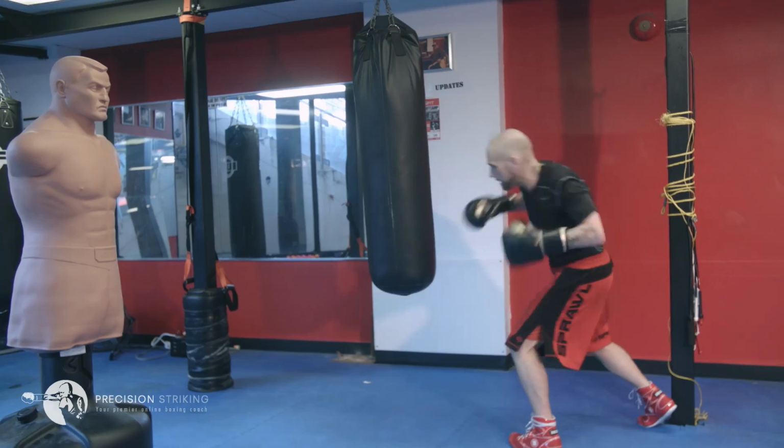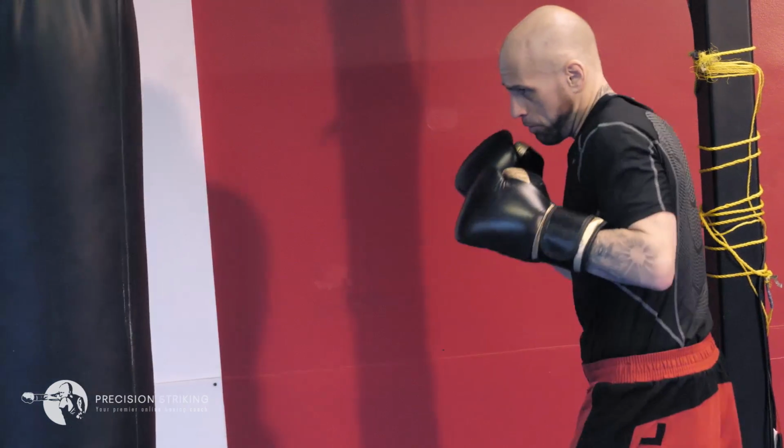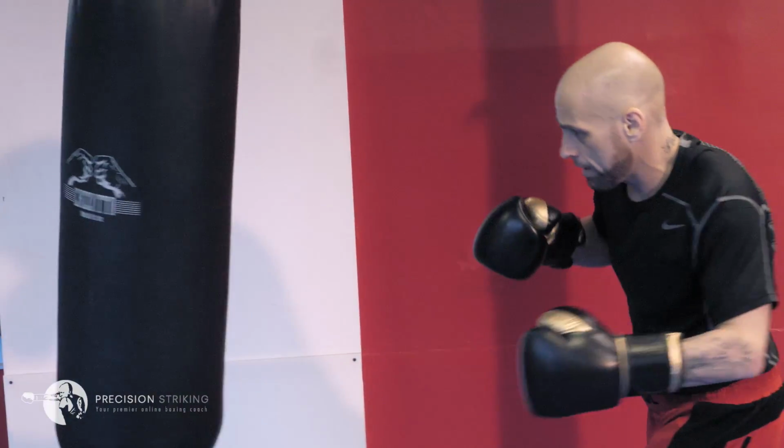Opponent throws the right hand, slip, and then I go. Opponent throws the right hand, slip, and then you go.